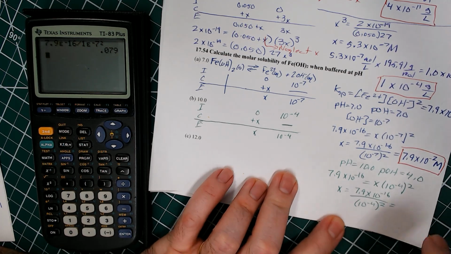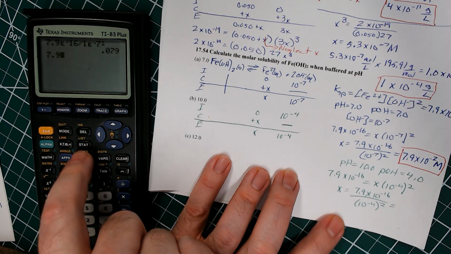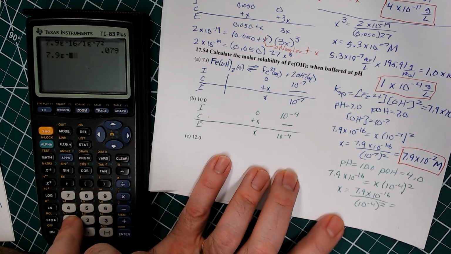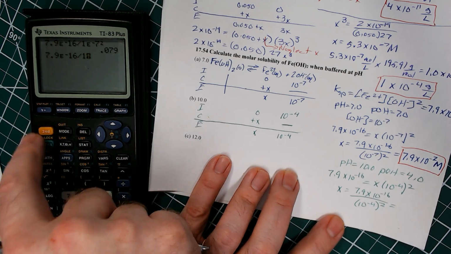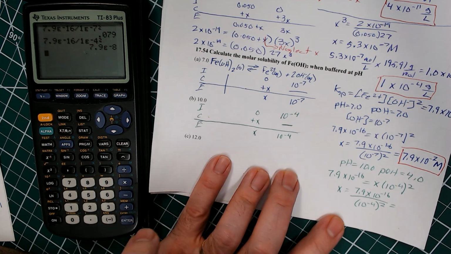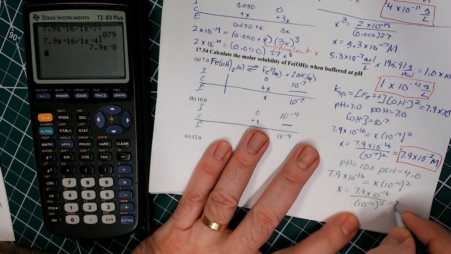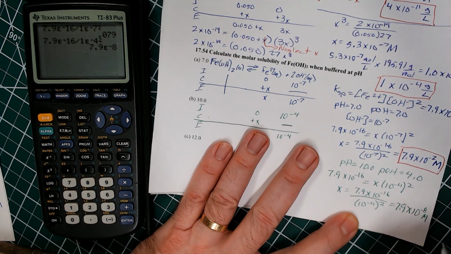And that's going to come out to 10 to the negative 8, but I want to show you so you believe me here. So 7.9 times 10 to the negative 16, and we're going to divide that by 1 times 10 to the negative 4 squared. And we'll get 10 to the negative 8. So 7.9 times 10 to the negative 8 molar.